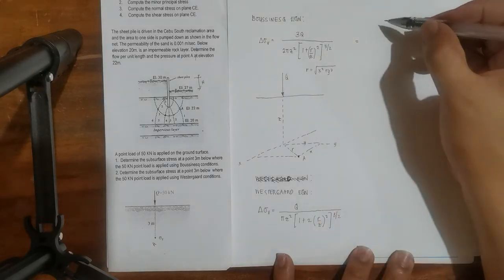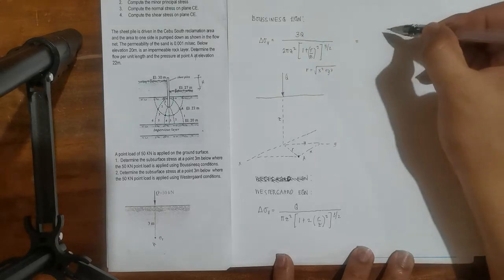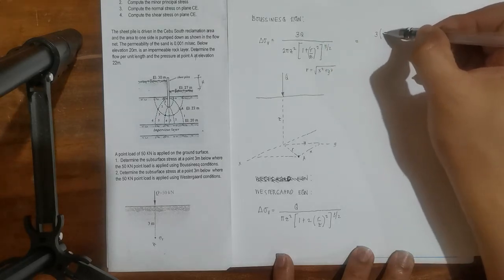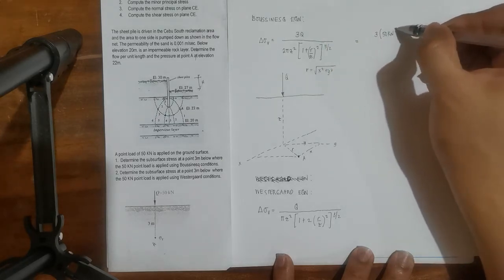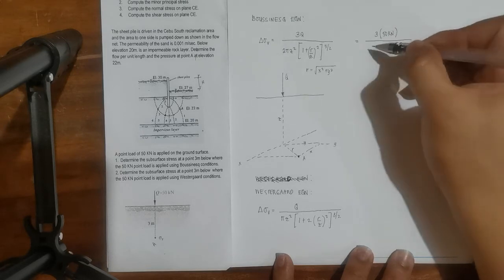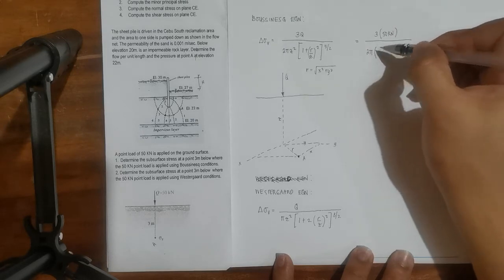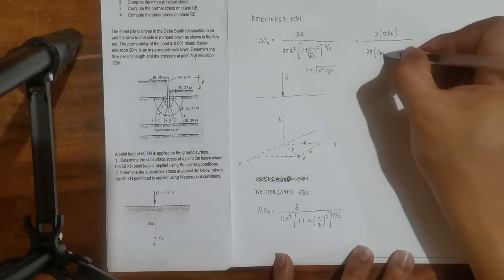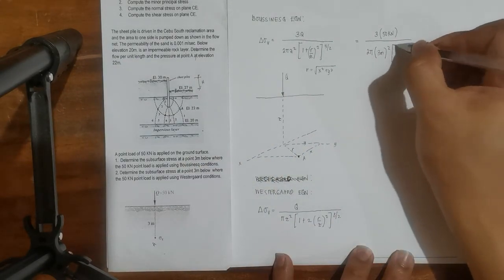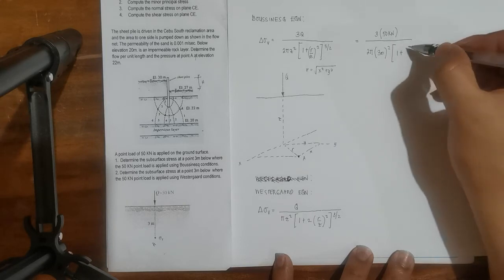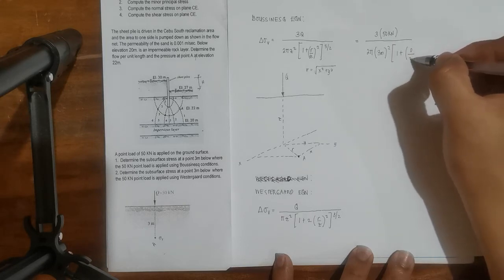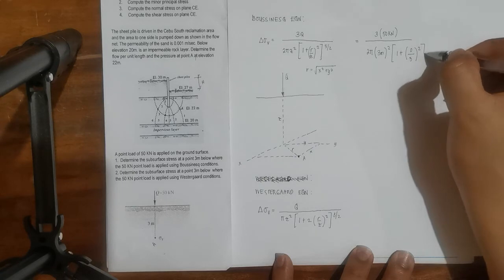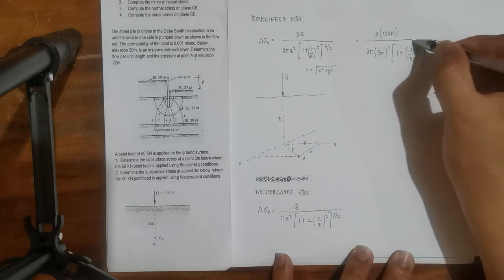So our additional vertical stress using Boussinesq condition is 3 times the point load, 50 kilonewtons, over 2 pi times z. The depth or z distance is 3 meters. Quantity squared multiplied by 1 plus r over z, which is 0 over 3, quantity squared raised to 5/2.